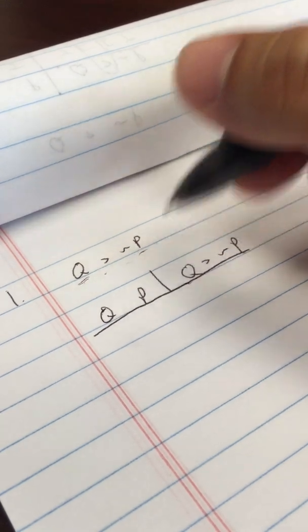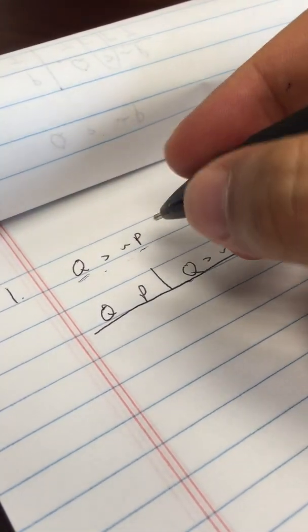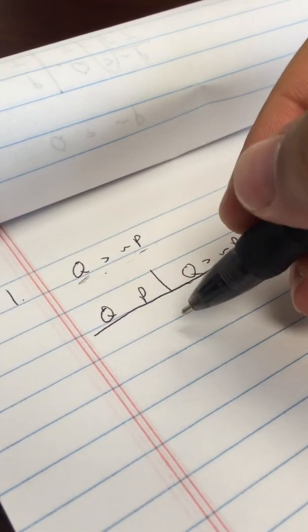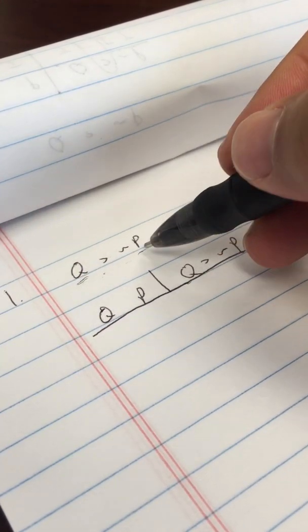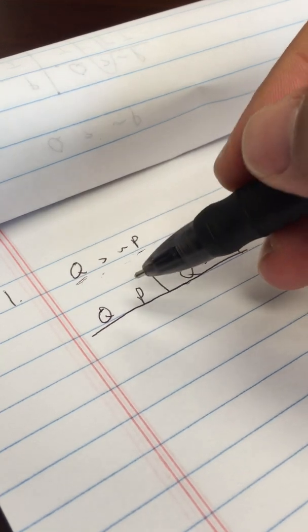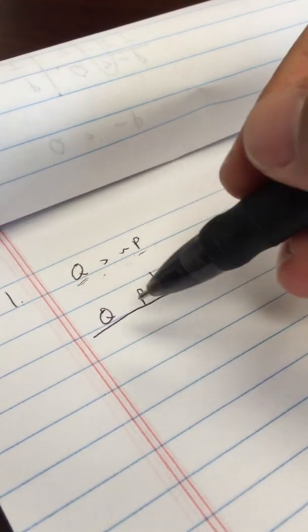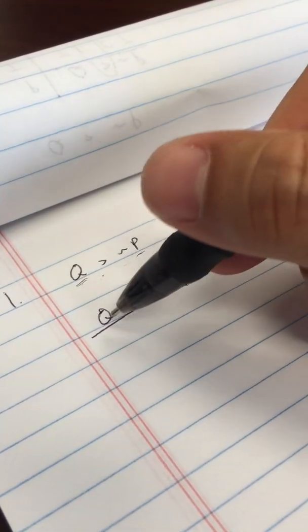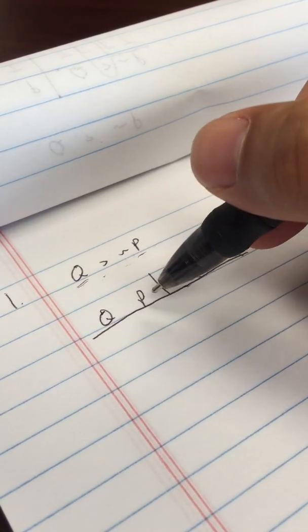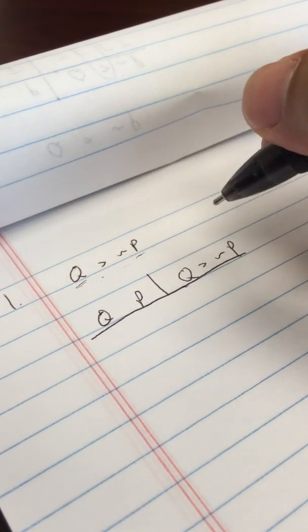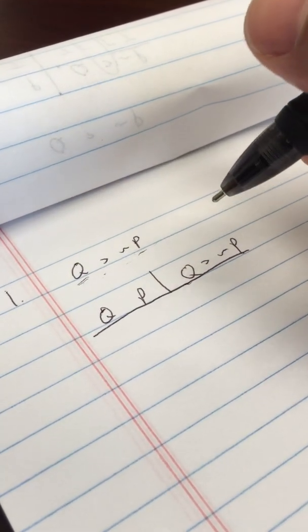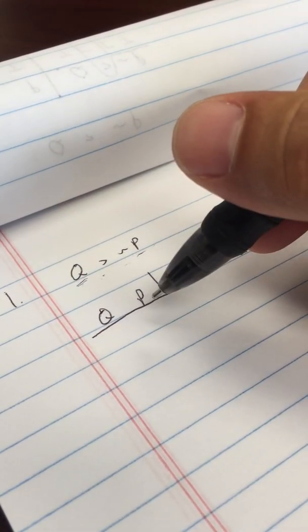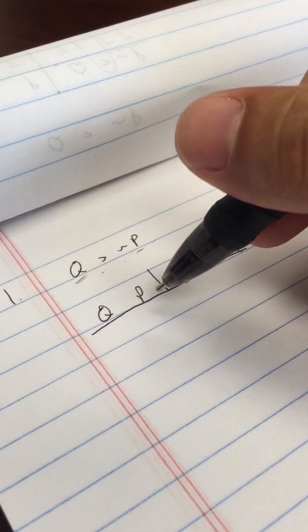Okay, so I now need to provide the truth values for Q and P, and I need every possible combination. The way that I do that is I need to first figure out how many rows I'm going to need. Now the rule for that is you take the number of simple statements that you have, and the number of rows you're going to need is 2 to that number. So here I have two simple statements, so 2 to the power of 2 is 4. I'll need 4 rows. If it had 3 simple statements, it'd be 2 to the power of 3 equals 8 rows. If I have 4 simple statements, it'd be 2 to the power of 4 equals 16 rows.